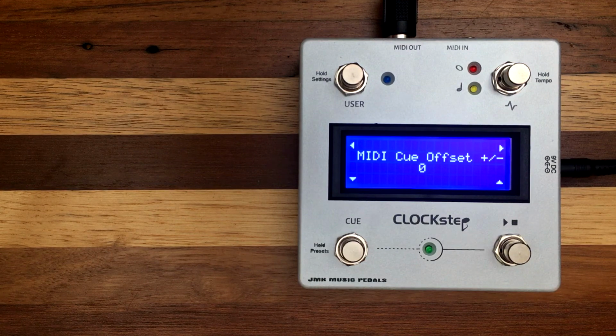The last piece to look at is the MIDI cue offset parameter. By default, all cued commands are sent just prior to sending the MIDI clock pulse for the start of a bar. But you can adjust that by one clock pulse forward or backward. It affects only the user commands that you have set for a queuing action.